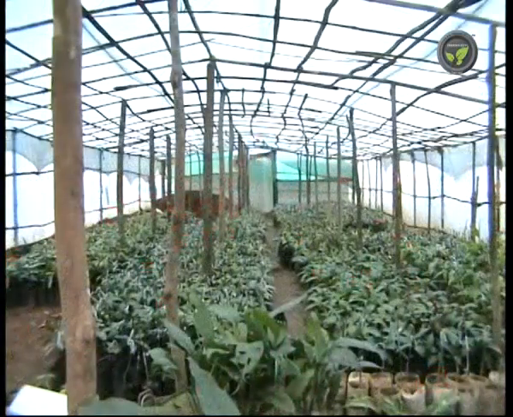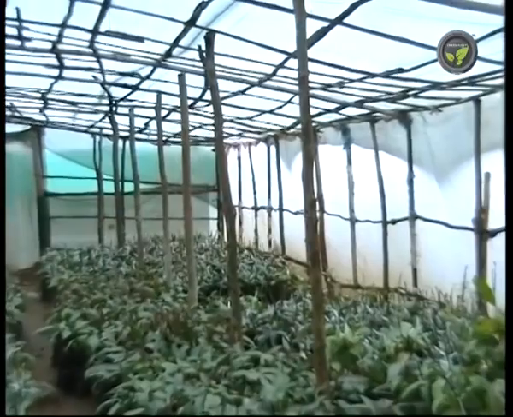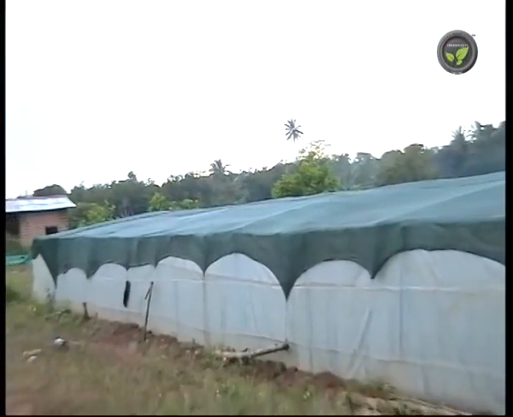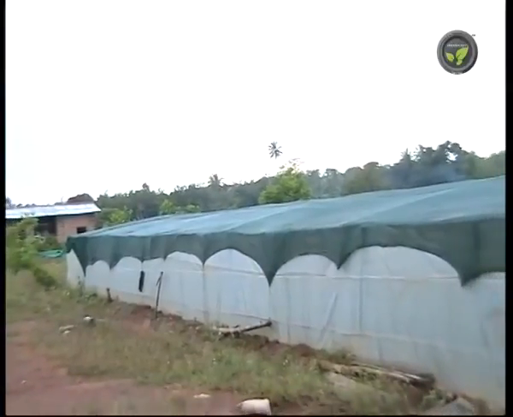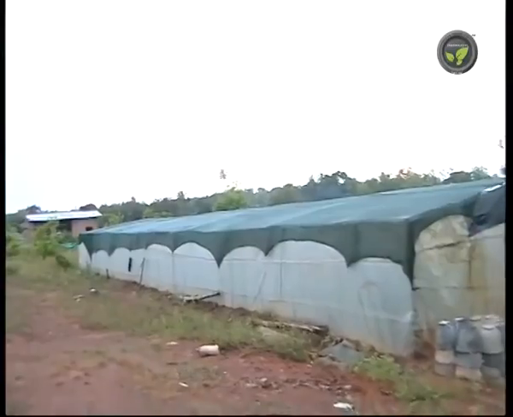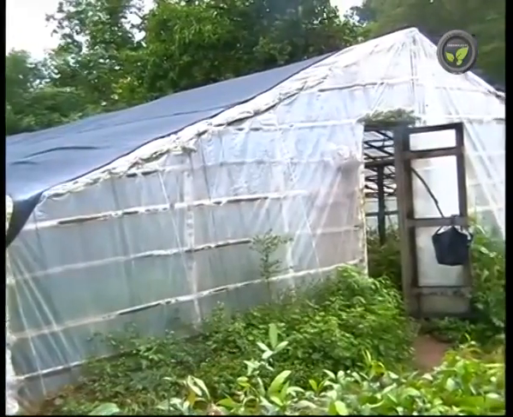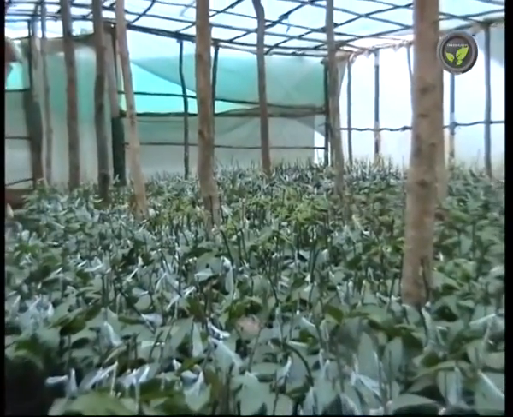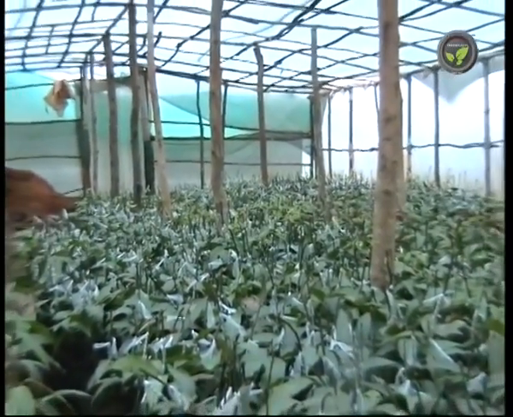Put cement or apply coal tar for the wooden poles to avoid termites. Select the type of poly house depending on your investment capacity. Poly house is inevitable for higher percentage of success and large-scale multiplication of graft plants. Government provides subsidy for these poly houses.